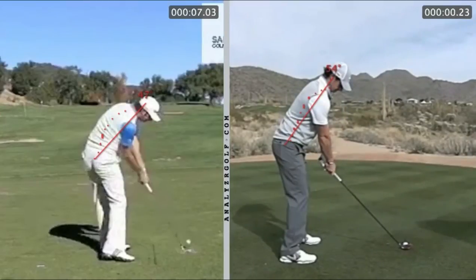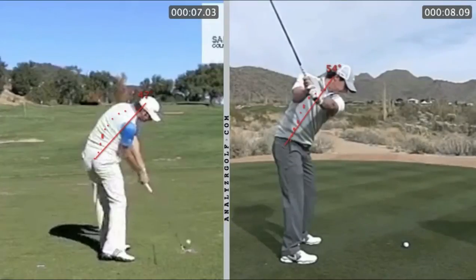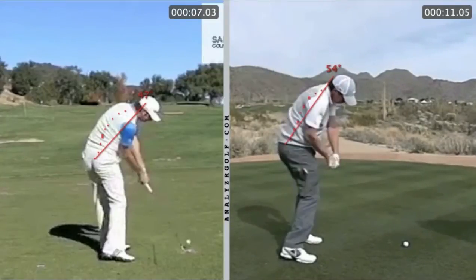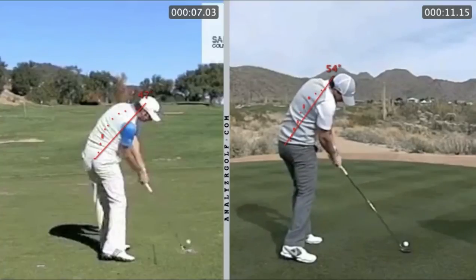Here's another example of an elite level golfer at setup. This is McIlroy. You can see that straight line from ear to hip, and then as he approaches impact, you will see that his spine now has that gentle curve and is slightly flexed to the right. This is a great trait, and it's a sign that you're using your body effectively for transferring energy from your legs to your shoulders.